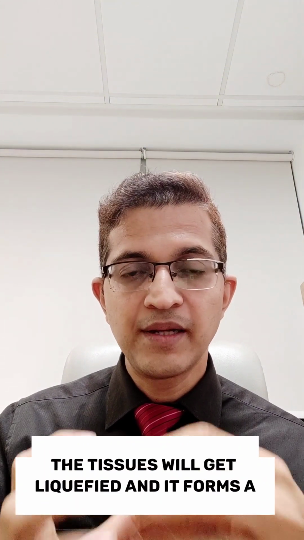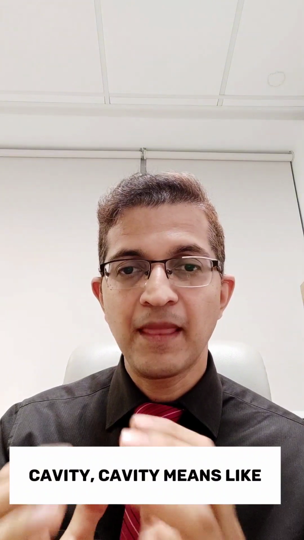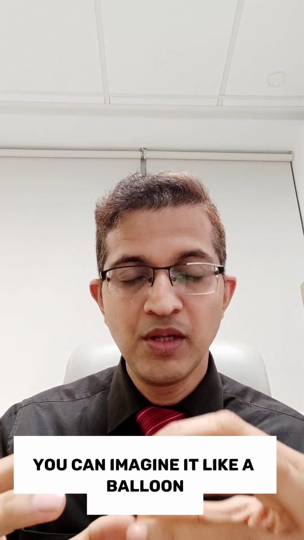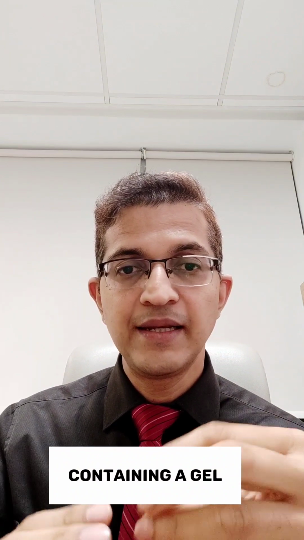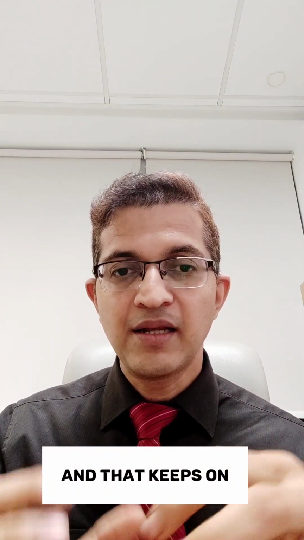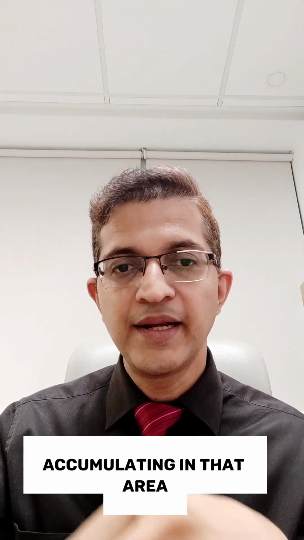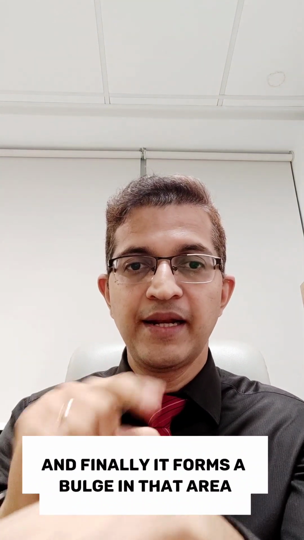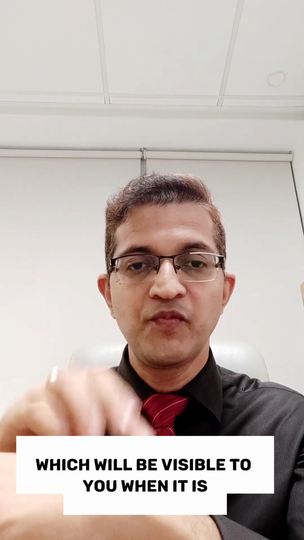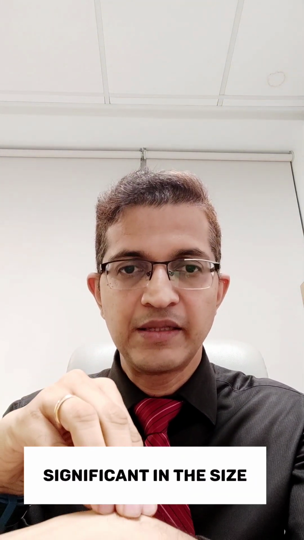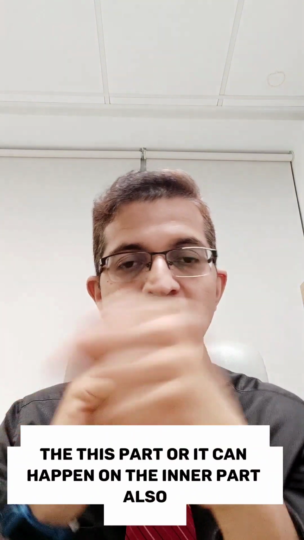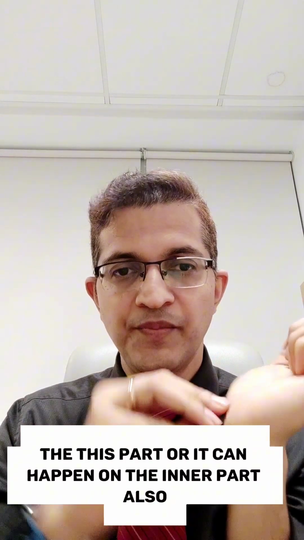The tissues get liquefied and form a cavity. Cavity means you can imagine it like a balloon containing a gel-like fluid inside, and that keeps on accumulating in that area, and finally it forms a bulge which will be visible when it is significant in size. So it can happen on the outer part of the wrist or on the inner part also.